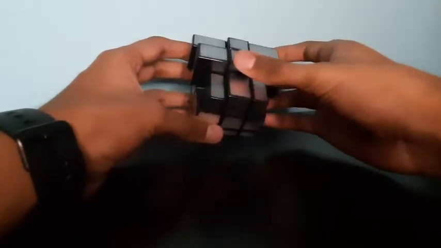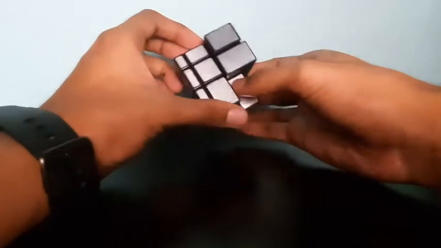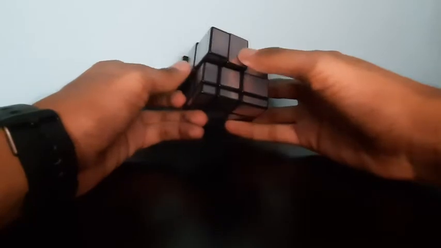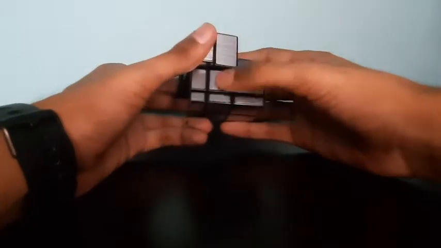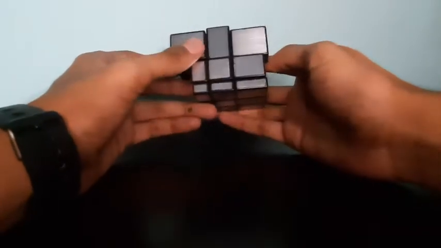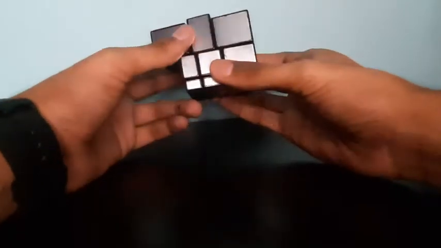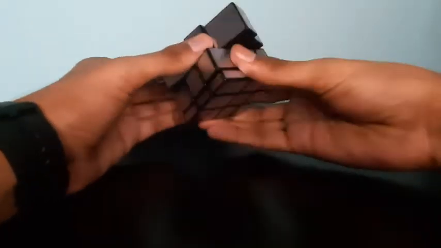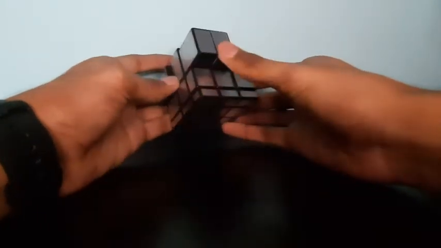You can position it any way, but it is suggested that any one of the edges must be in the same line. Like this edge is in the same line, this is not, but that doesn't matter. It can be like this or like this, when any one of them is in the same line. So again we'll apply a formula.